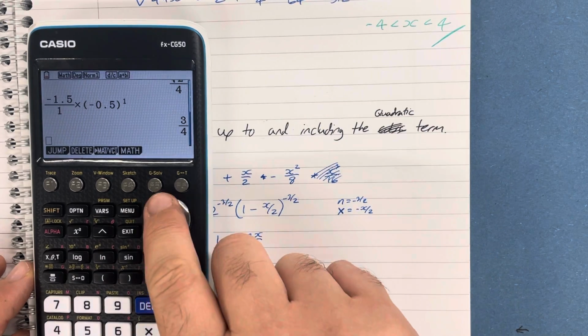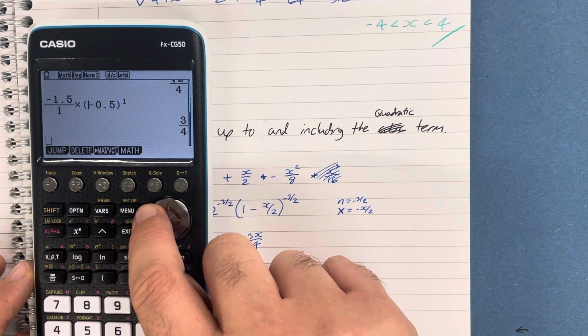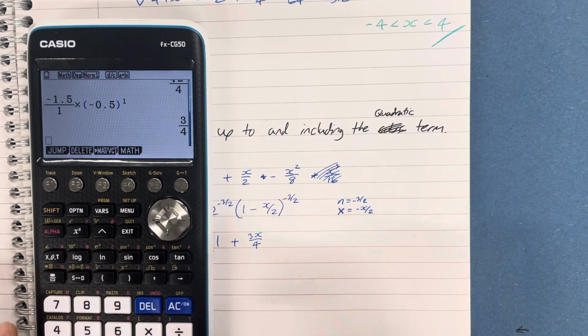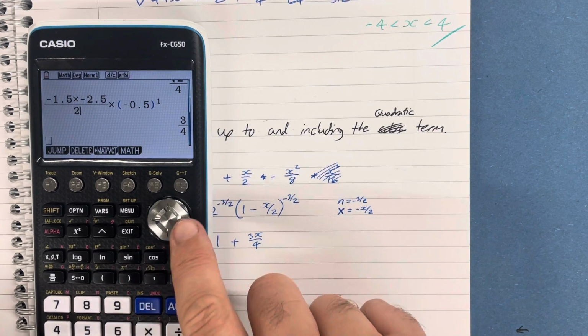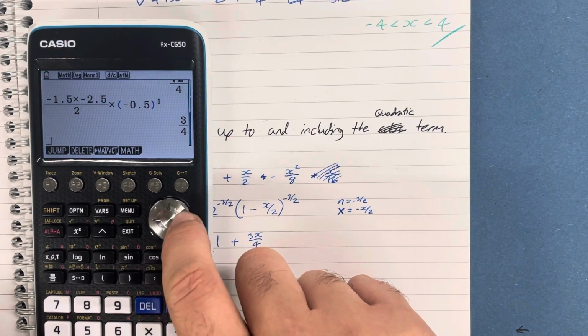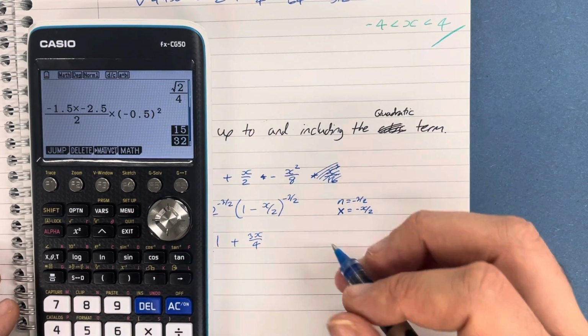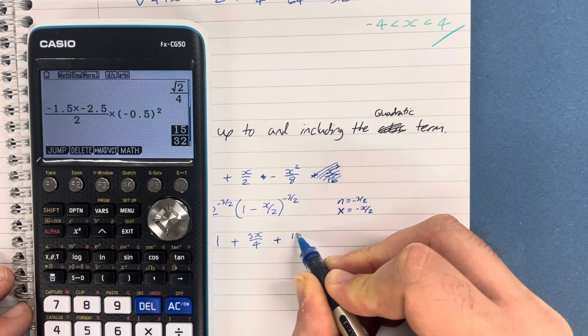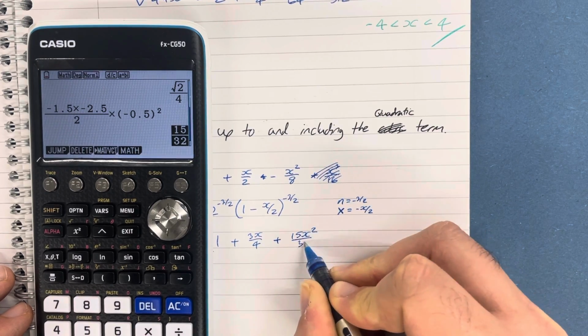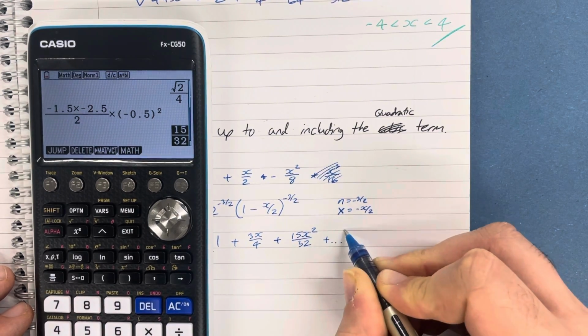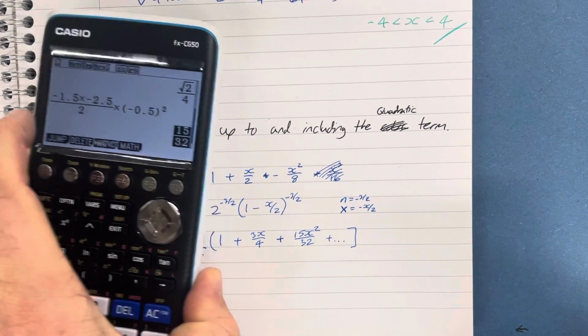And then the quadratic term, very similar, except I need to times the top by an extra n minus 1. So that's times minus 5 on 2. The bottom is now divided by 2 factorial, and this is now squared. And that gives me plus 15x squared on 32. And again, I could continue, but I only want the quadratic term, so I'm going to stop there.